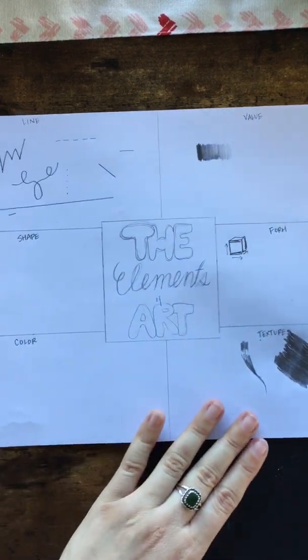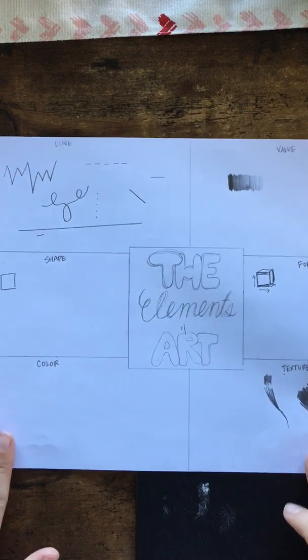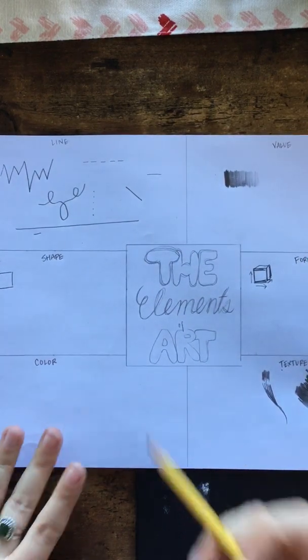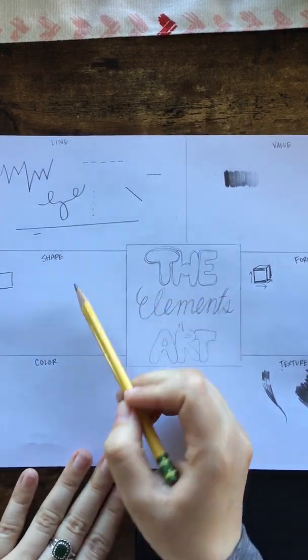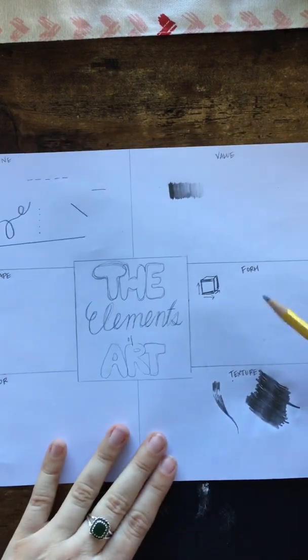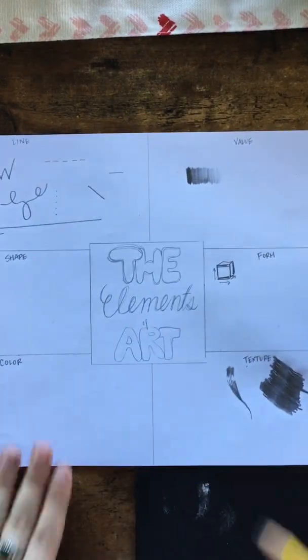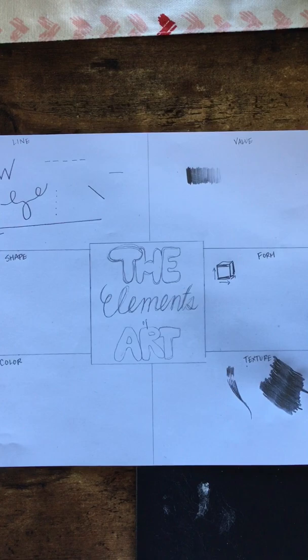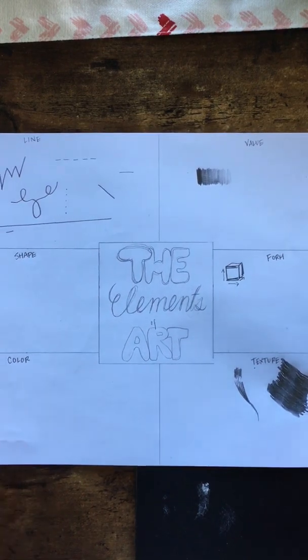So what I want you to do is go through and give me different examples on your paper of line, shape, color, texture, form, and value. And if you are doing this digitally, you should be using the same thing. Now, you can use images if you're doing it digitally. That is completely fine by me, but just make sure that it looks nice, that it looks organized.